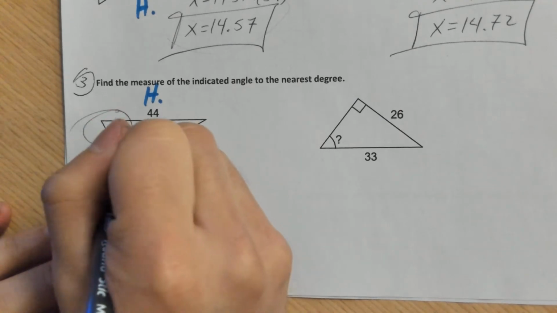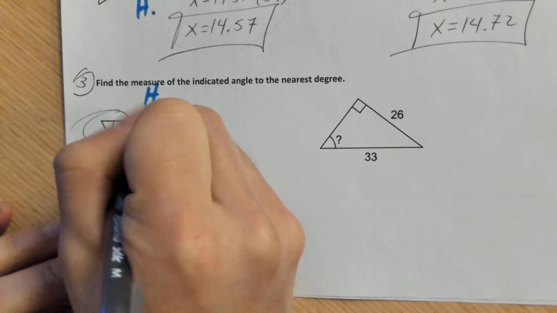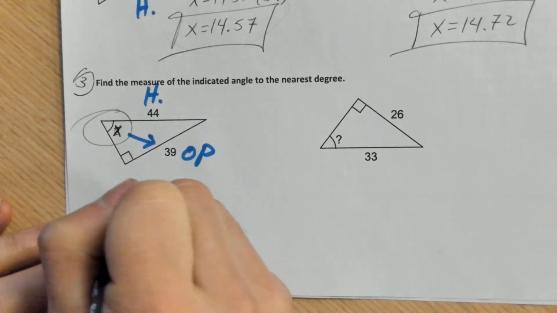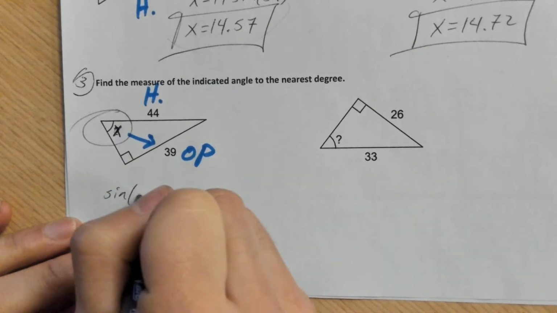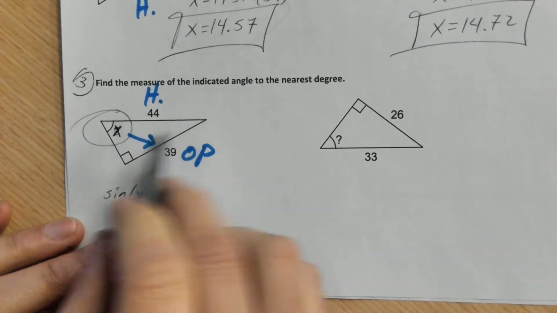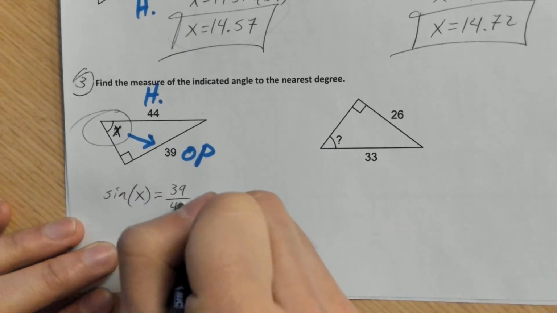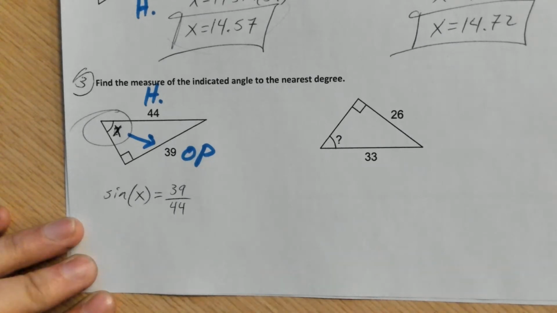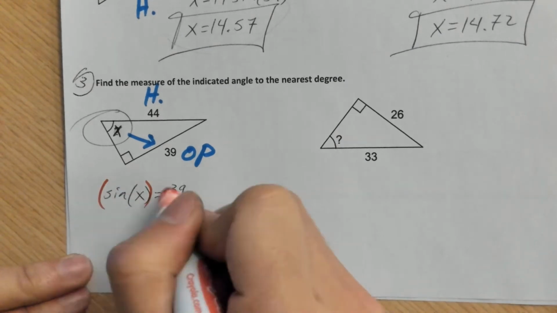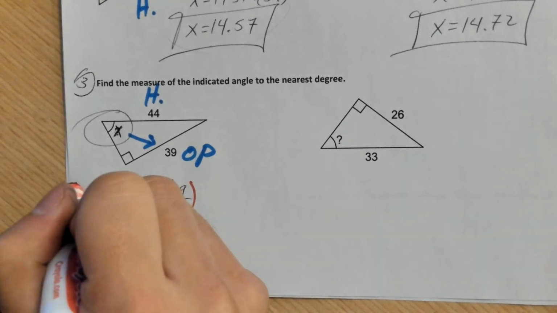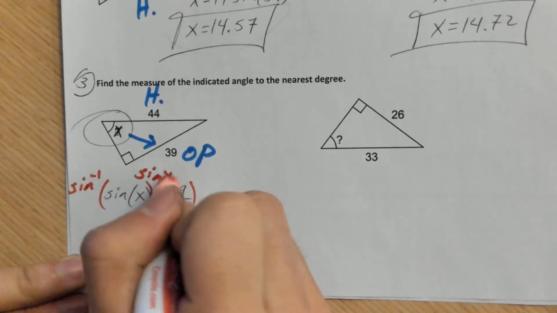Now I'm sorry for putting the question mark here. You can change it to x if you want to. Because what I'm going to do is sine of the angle, and the angle is the question mark. So sine of x equals opposite over hypotenuse. So hypotenuse goes on the bottom. And there you go. I want to leave x by itself. So what I'm going to do is apply sine inverse on both sides. So sine inverse on this side and sine inverse on this side.